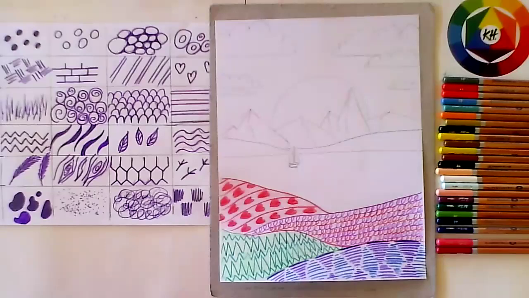Okay, once the hills are ready, I did my last one. Let's check your last one, what you've chosen. Oh, I like the lines and zigzags in one. That's cool.